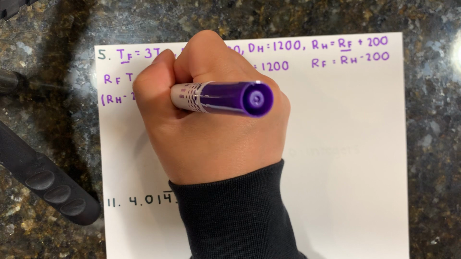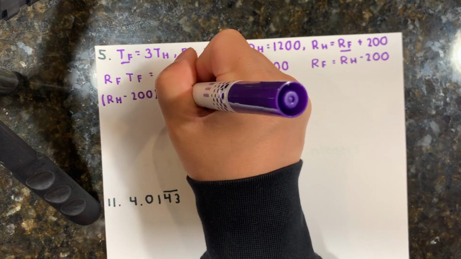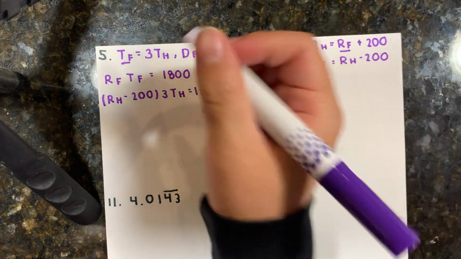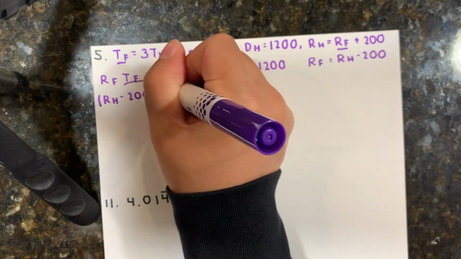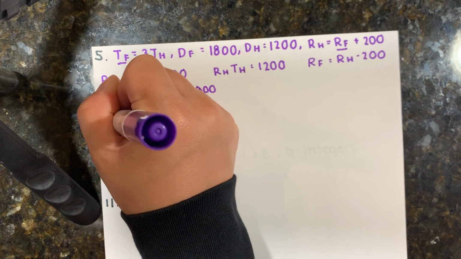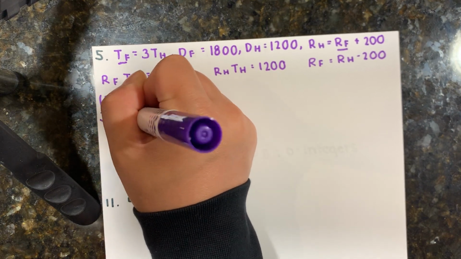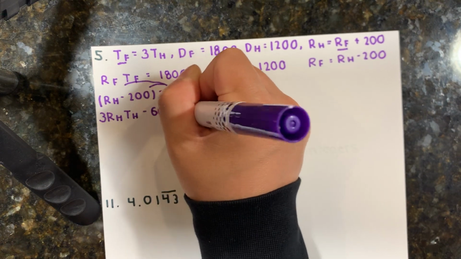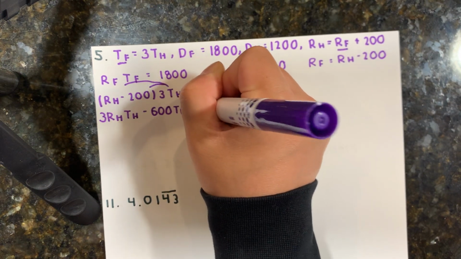Time of Fabian is 3TH equals 1800. We're going to distribute this. So I get 3RHTH minus 600TH equals 1800.